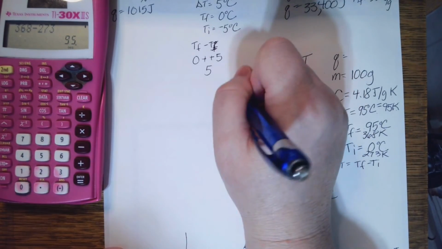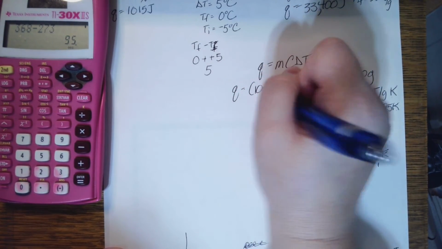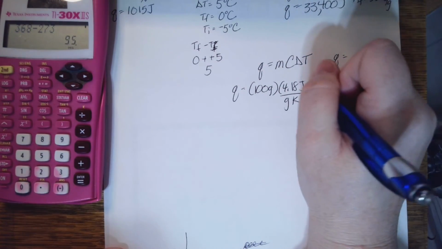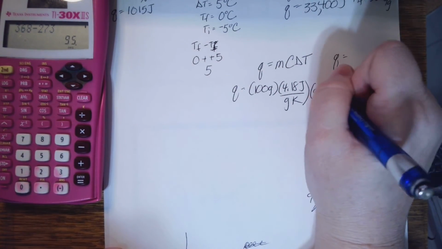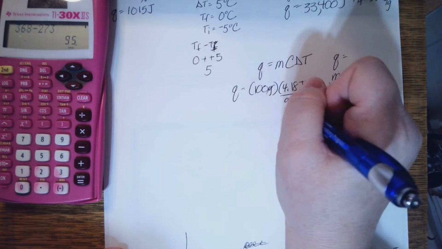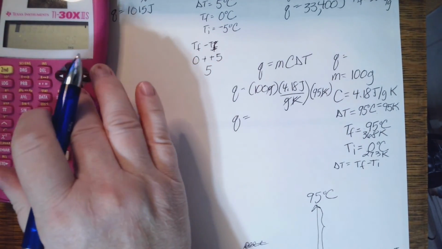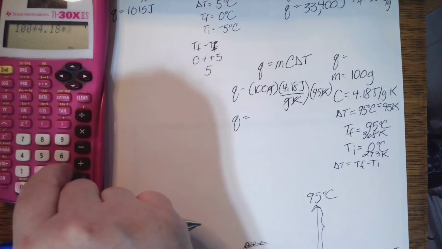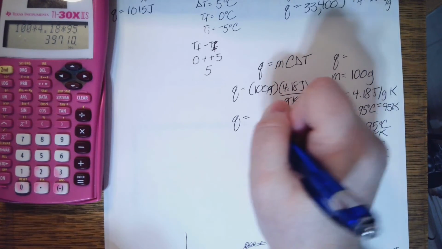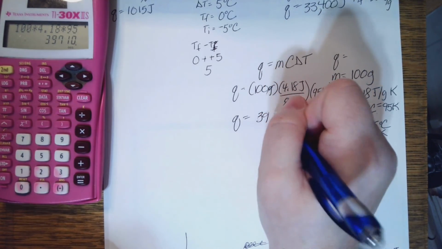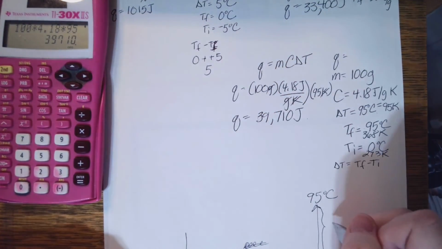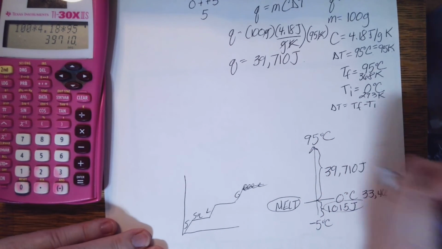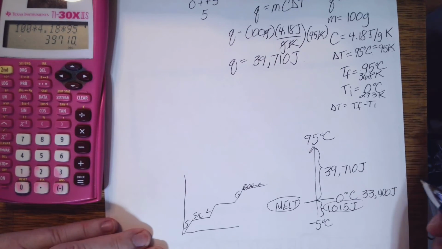Now I can plug it in. So 100 grams, 4.18 joules per gram Kelvin, remember? Then my delta T, 95 Kelvin. So Kelvin cancels out, grams cancels out. I'm left with 100 times 4.18 times 95. And that equals 39,710 joules. And that is this amount of heat, 39,710 joules. So look how much heat it took to melt it, a lot.